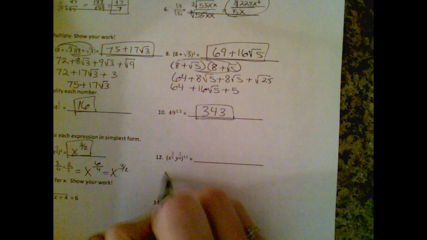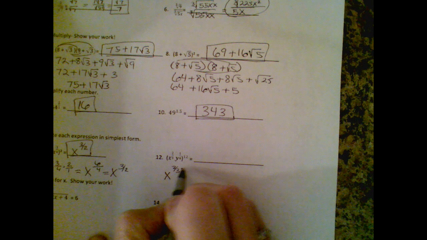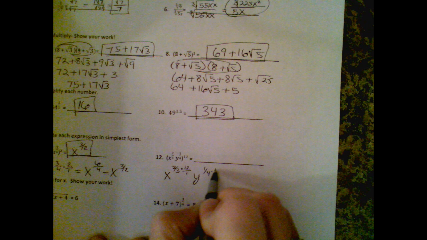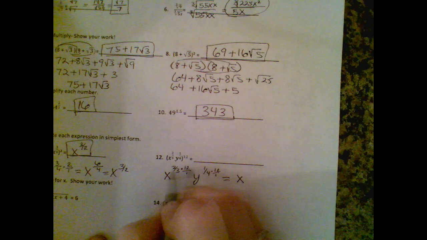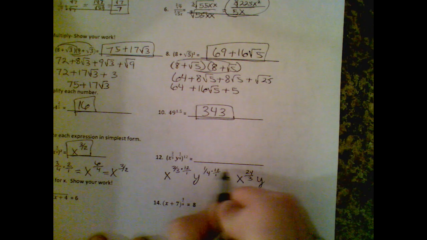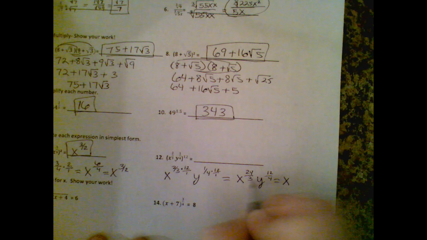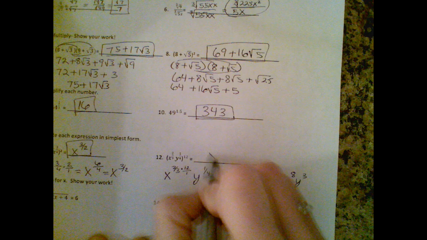This next one, again, power to power, we multiply our exponents. So we would have 2/3 times 12, and then 1/4 times 12. And then think top times top, bottom times bottom, so we get 24 divided by 3, and 12 divided by 4. If we reduce those, 24 divided by 3 is 8, 12 divided by 4 is 3. So that would be our final answer.